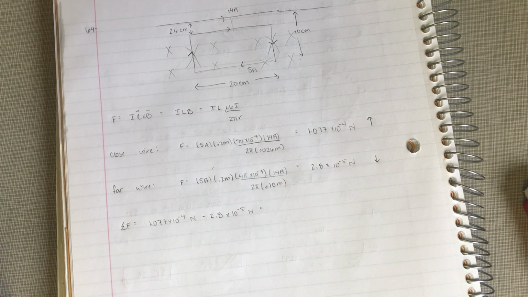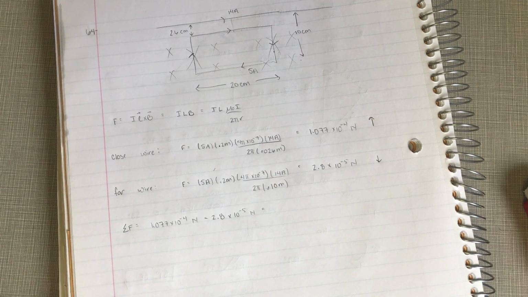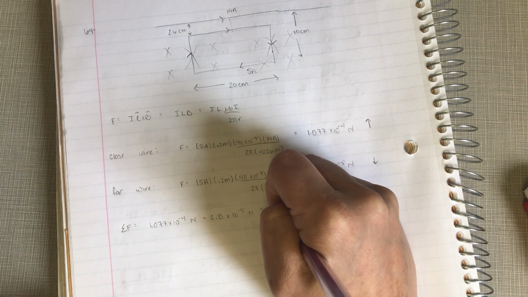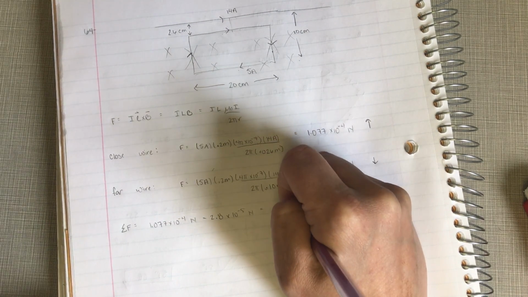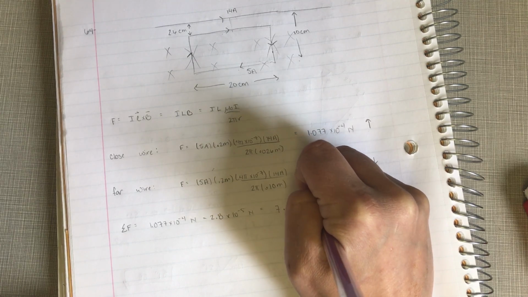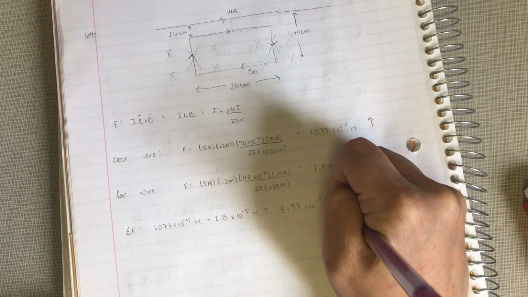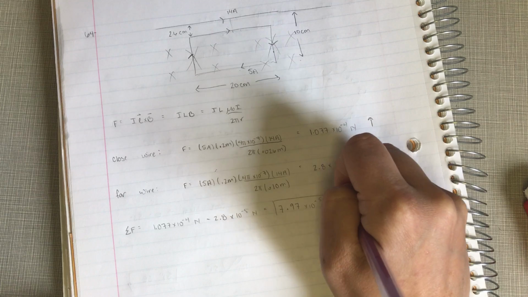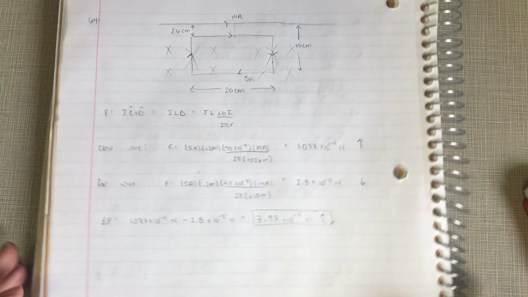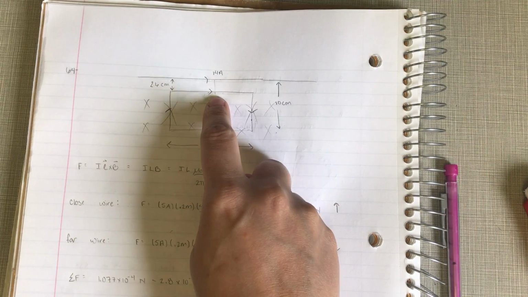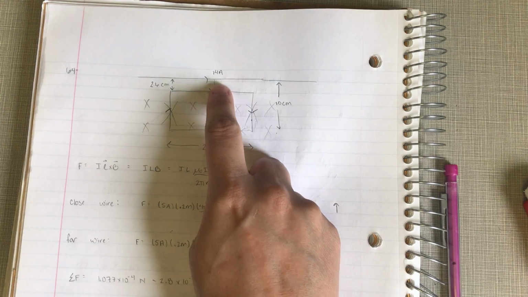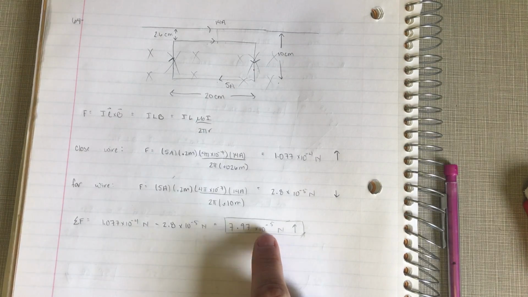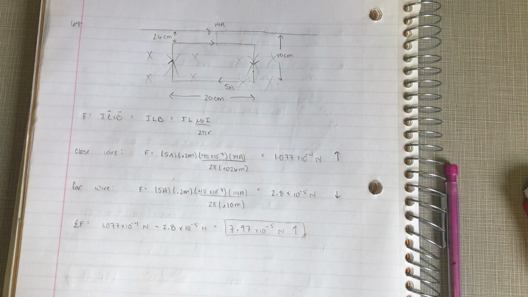So this minus this is going to be 7.97 times 10 to the minus 5 newtons upward. And double check. This one's closer, so this one's going to win. These are attractive, so my force should be attractive. Huzzah!